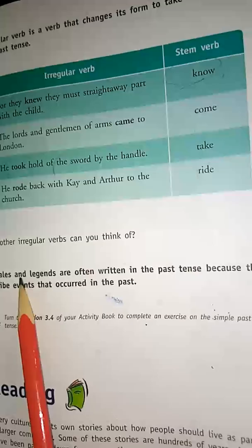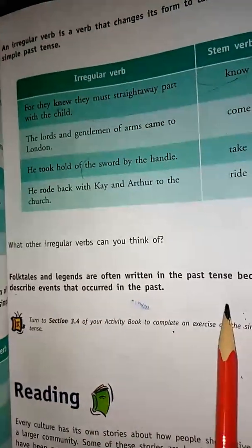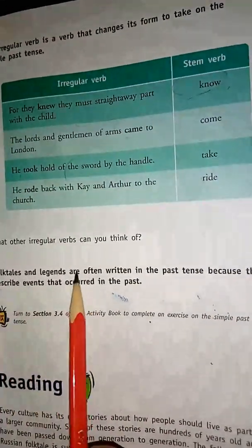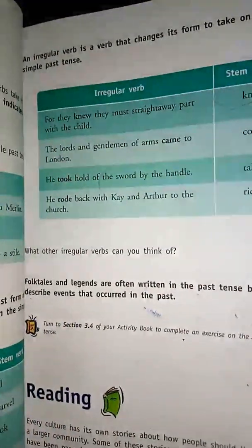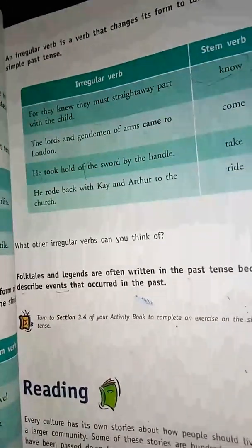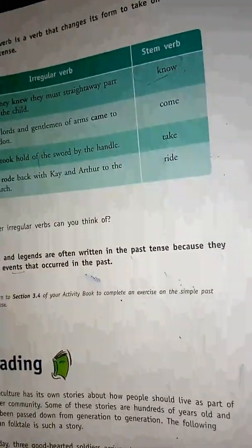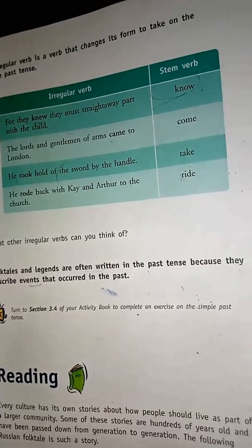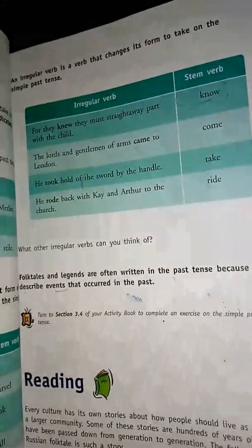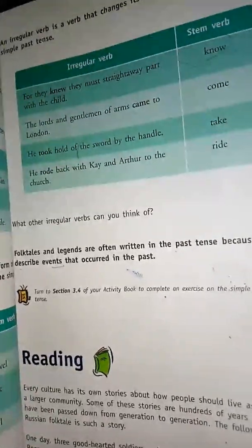Now they are saying that folk tales and legends are often written in the past tense because they describe events that occurred in the past. Why are folktales and legends often written in the past tense? Because they describe events that occurred in the past. Those actions have been completed in the past time period. That's why the past tense is mostly used in folktales and in legends.